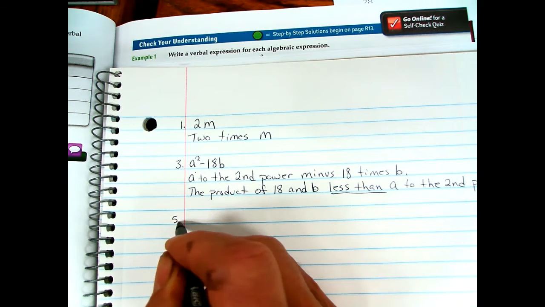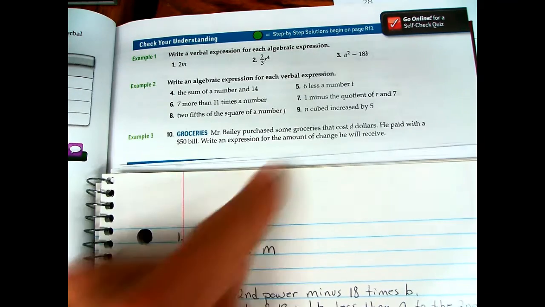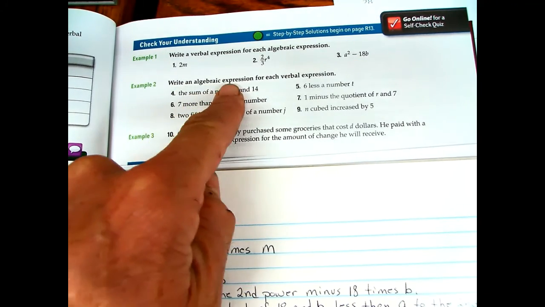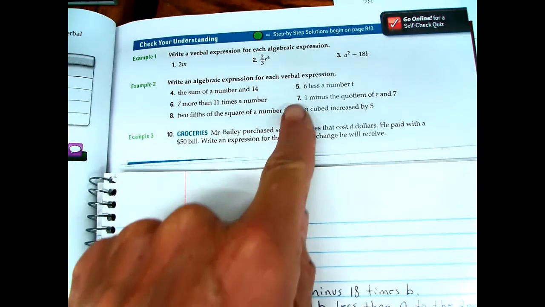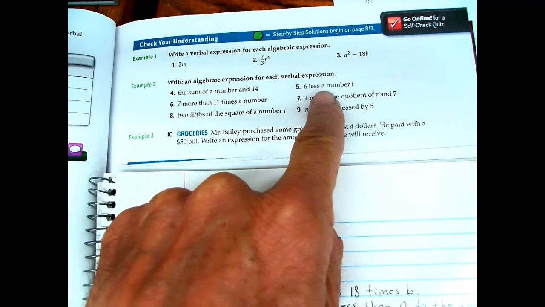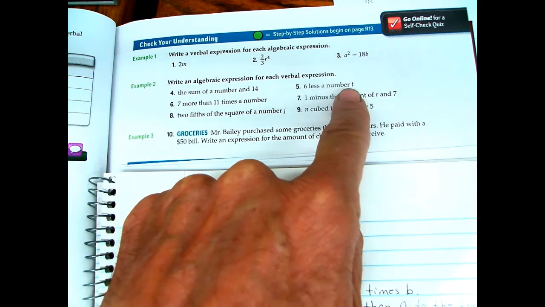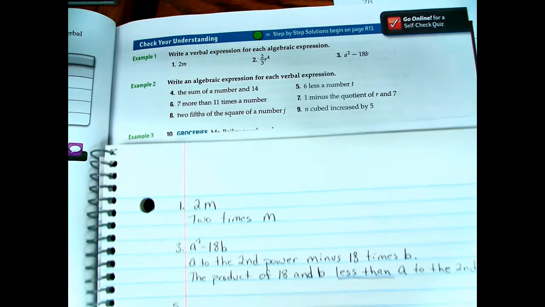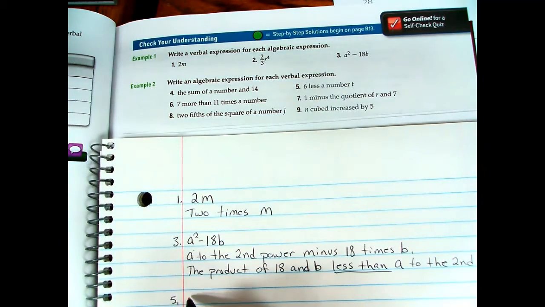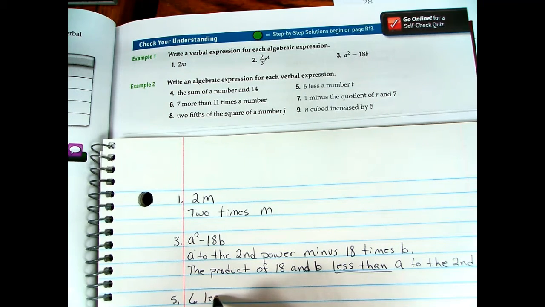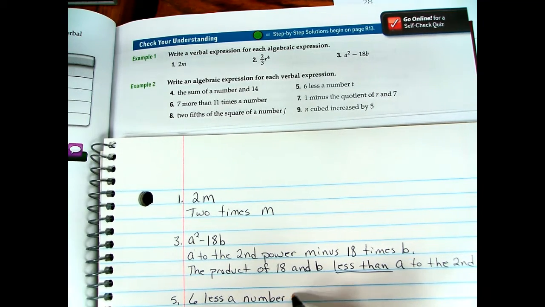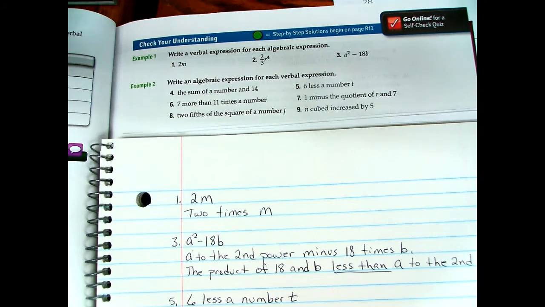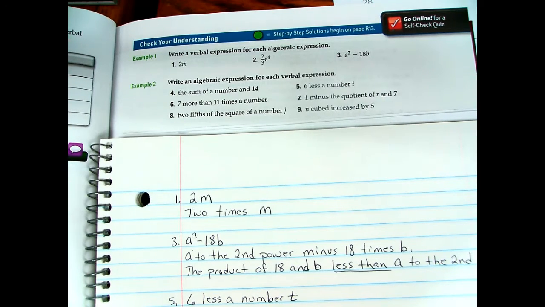Number 5. This time, write an algebraic expression for each variable expression. Number 5. 6 less a number t. All right? 6 less a number t. Less.